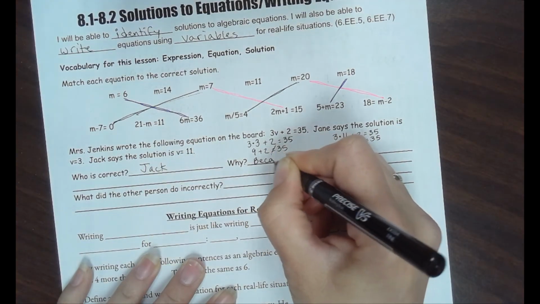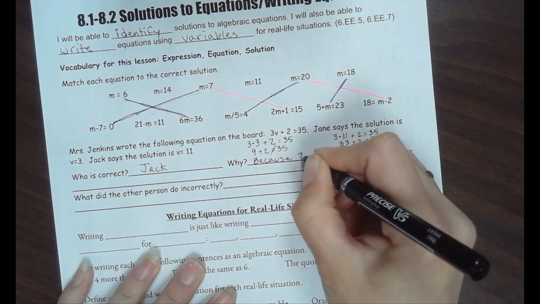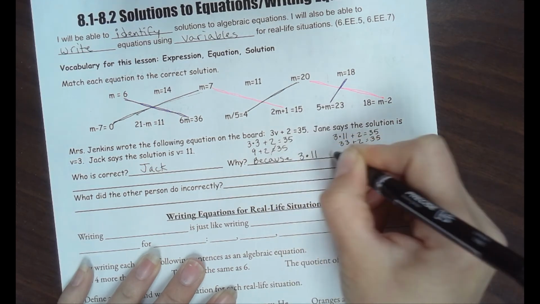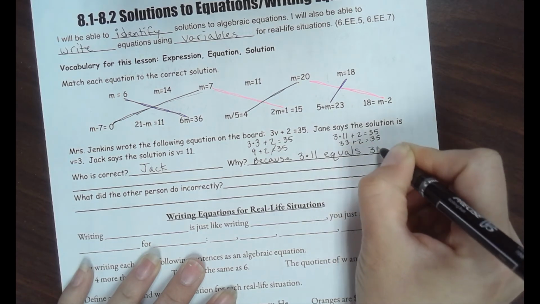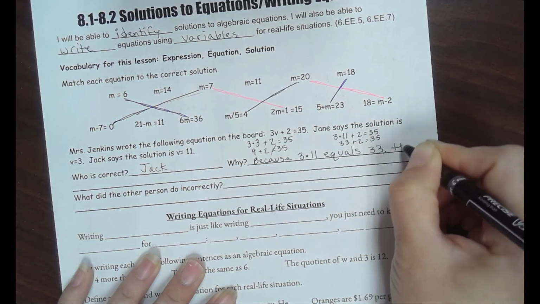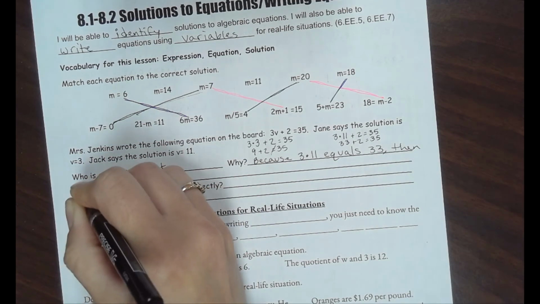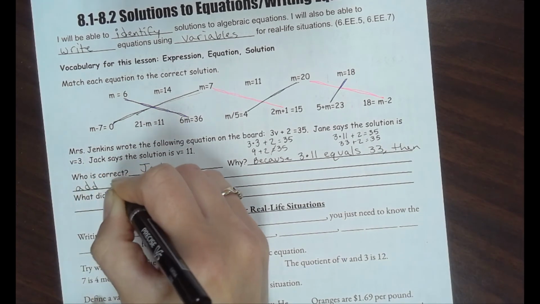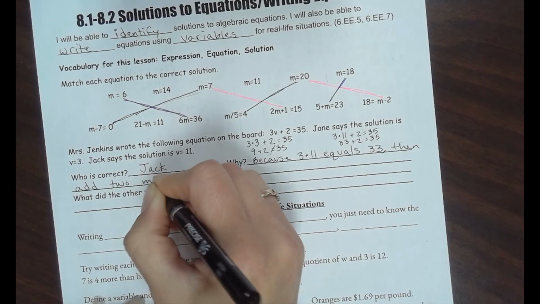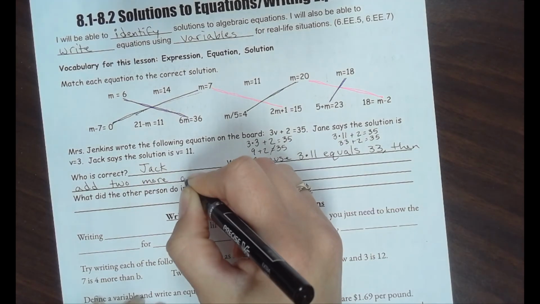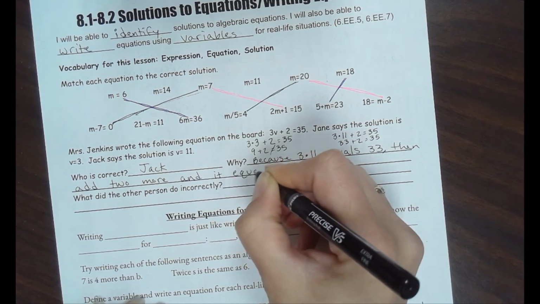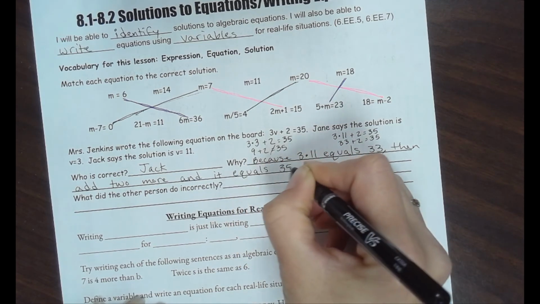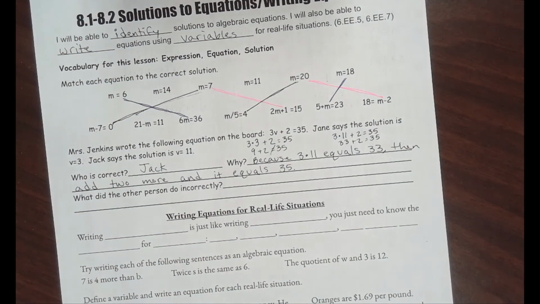Because 3 times 11 equals 33. Then add 2 more. And it equals 35. Now, what did the other person do incorrectly? What did Jane do wrong?